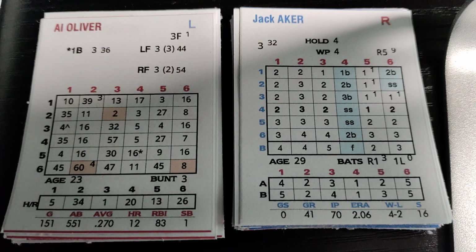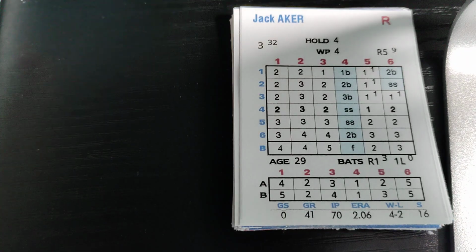We got a 1-3-3. 1-3 on Oliver is a 4. That's probably going to be a strikeout. 1-3 on Aker is a 2. And a 6 in column 1 is a strikeout. So Oliver is down. 1 out.